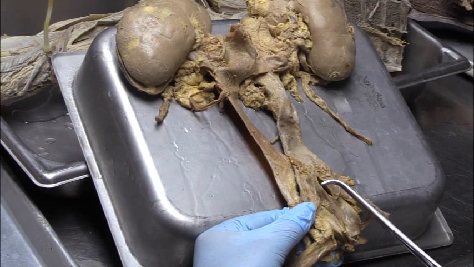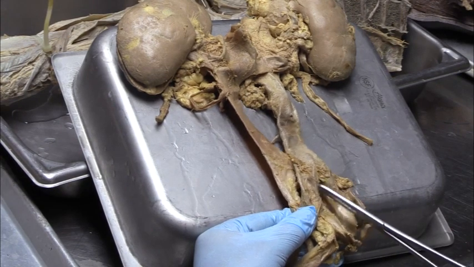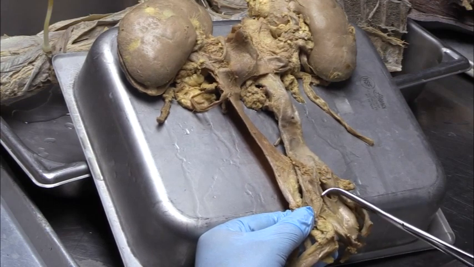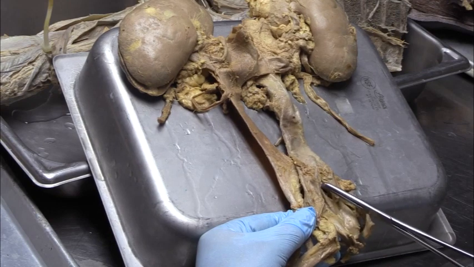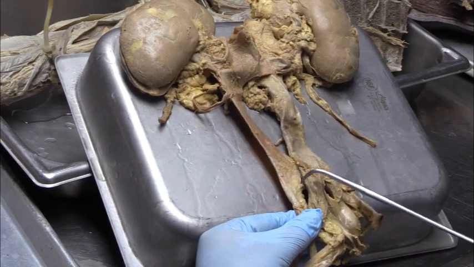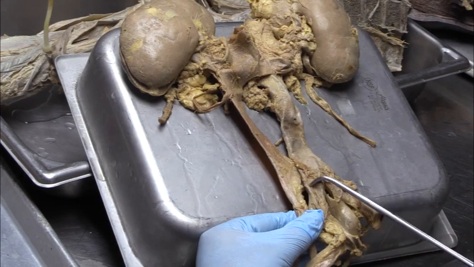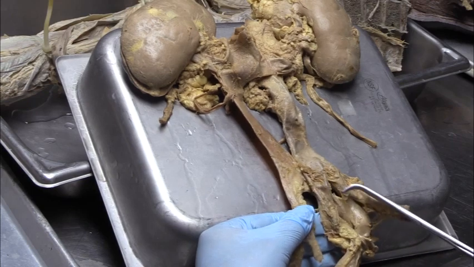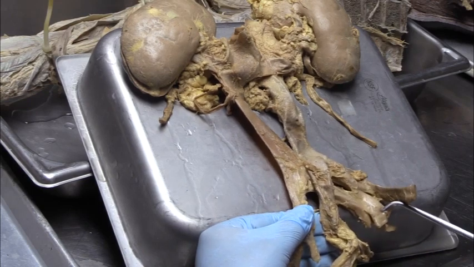Very, very important. The left common iliac vein is going to be longer. It's going to go right across the pelvis there to the anterior aspect of L5, where it's going to join the right common iliac vein. The left common iliac vein is longer.